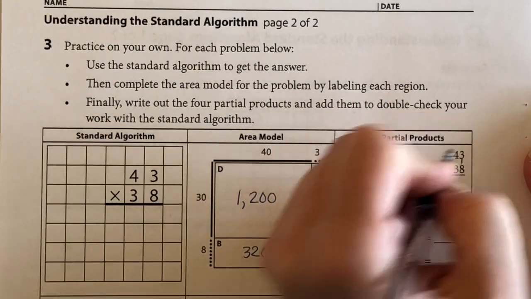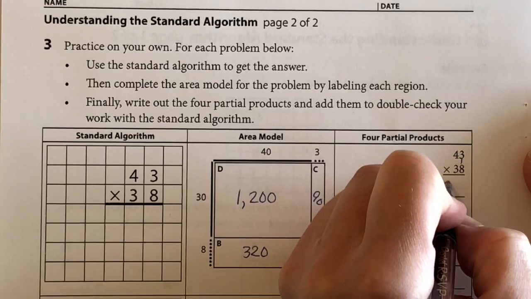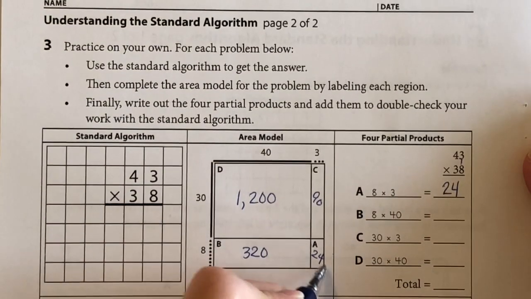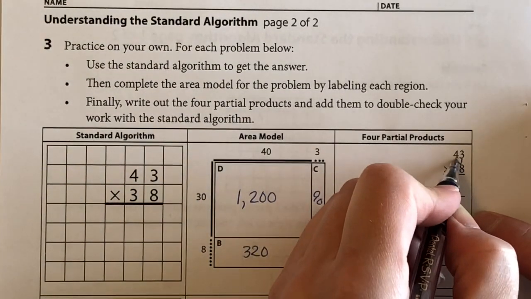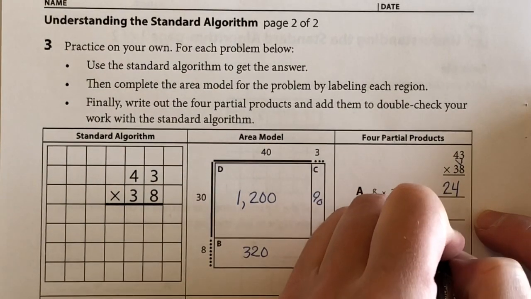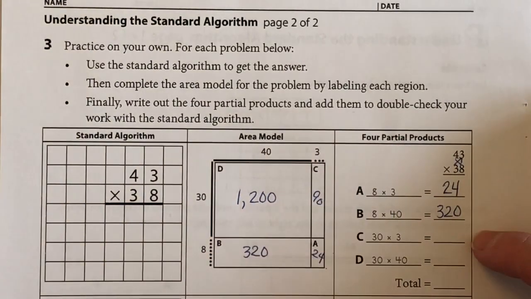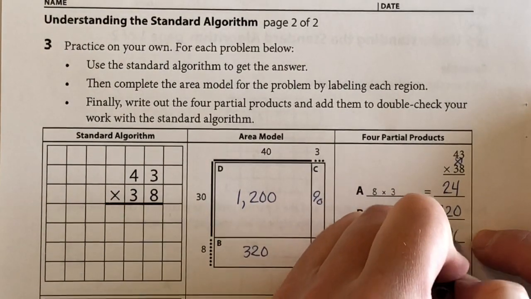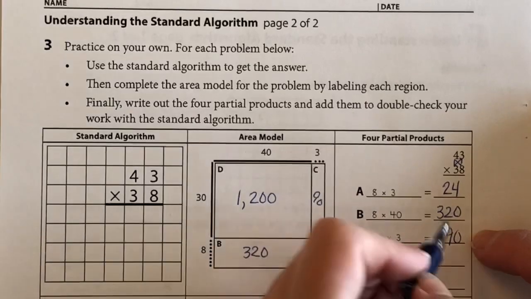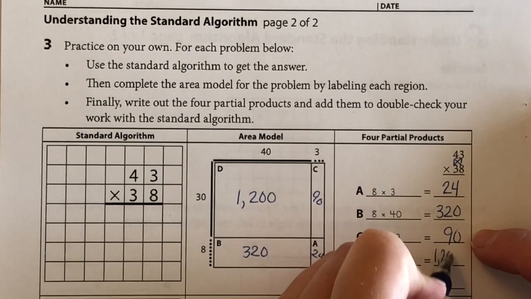So we have 8 times 3, and we figured out that that was 24 over here. Then we did 8 times 40, and we got 320. Then we figured out 30 times 3, which was 90. And then finally 30 times 40, and we got 1,200.